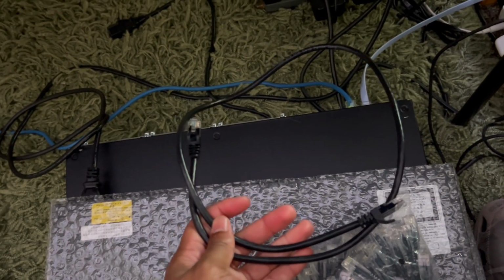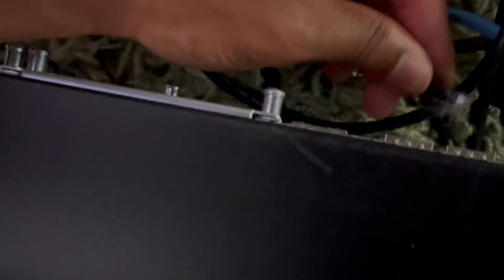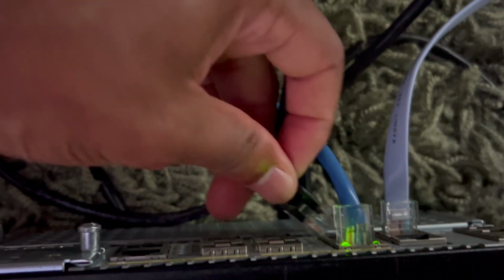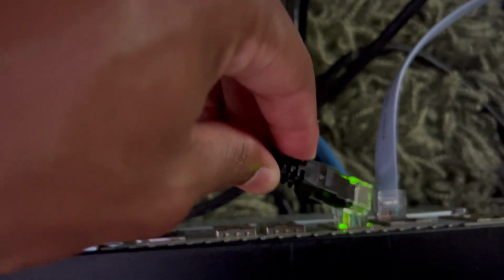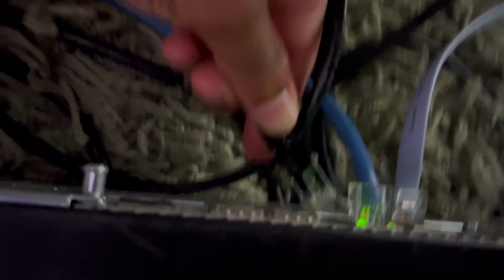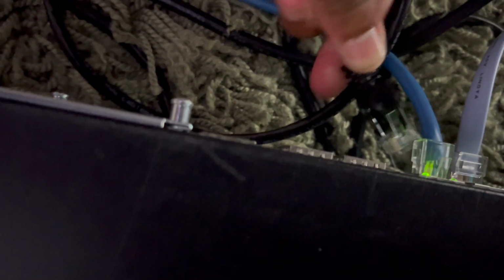Perfect. And we have an Ethernet cable right here, and we're going to connect the router to the switch. Let's take one side of this Ethernet cable and connect it into the gigabit 0/1, which is right up under this one, which is 0/0. Let's turn this way, because it goes in this way.